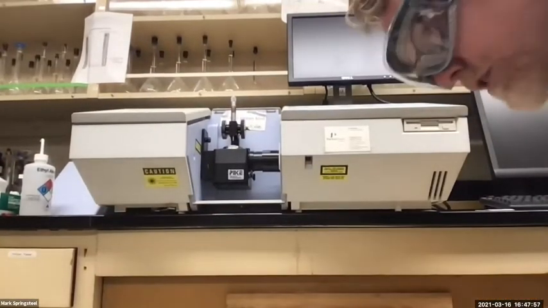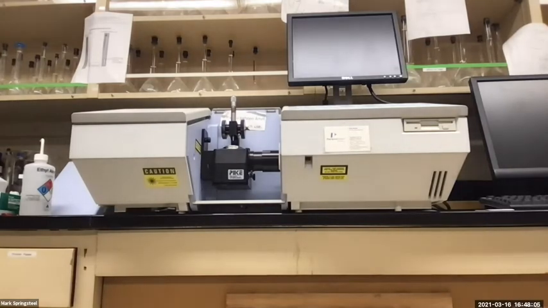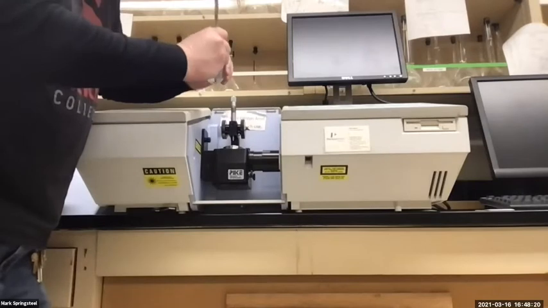I ran a background earlier today. I don't think I need to do it again. You only have to do them once a month, really, but usually I have students do it more often just for practice. Let me get a spatula. Okay, so I'm going to get some of this benzyl, hopefully benzyl.